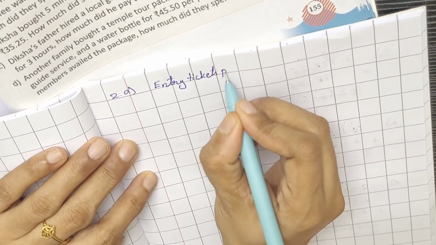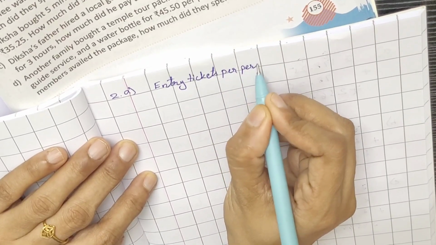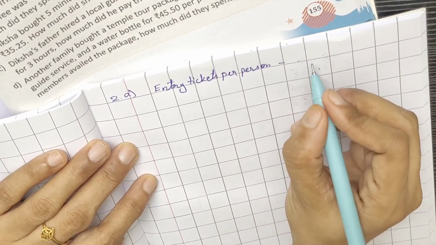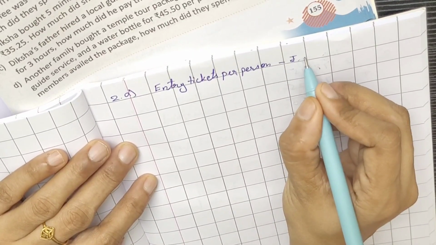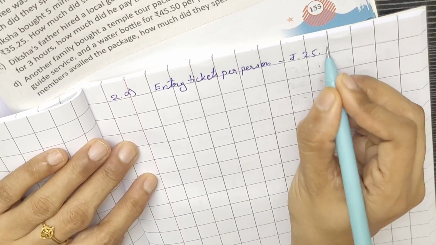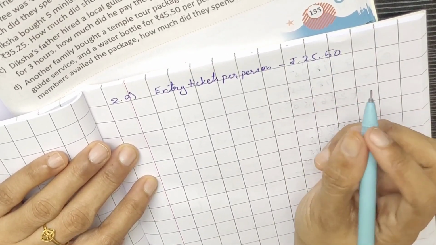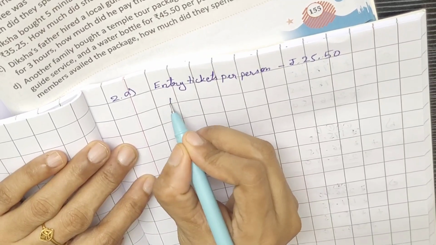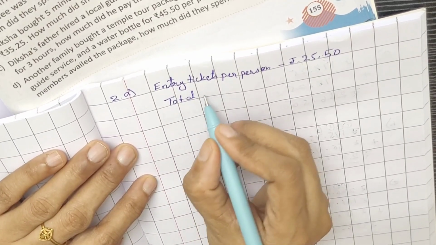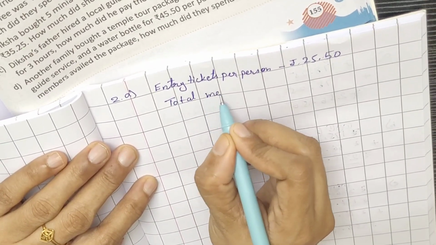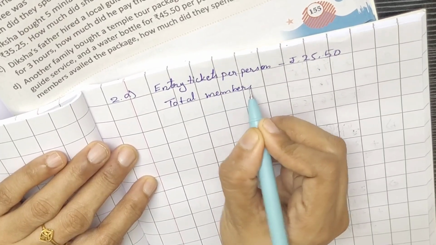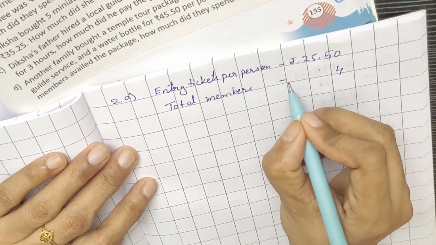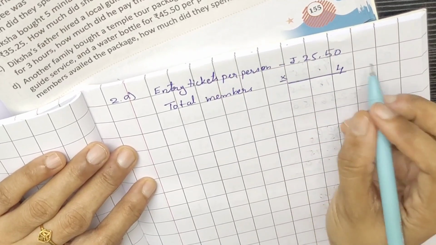Entry ticket per person is rupees 25.50. So total members 4. We have to multiply this. Okay.